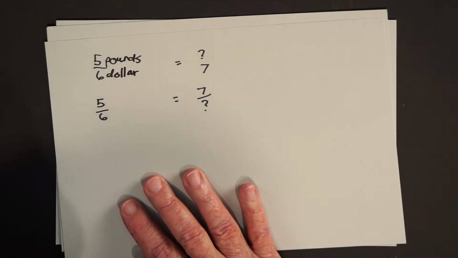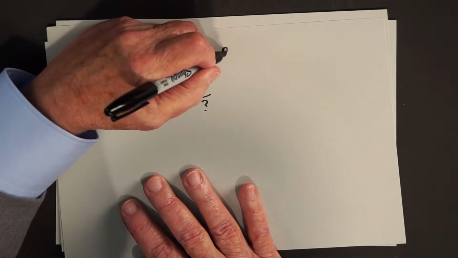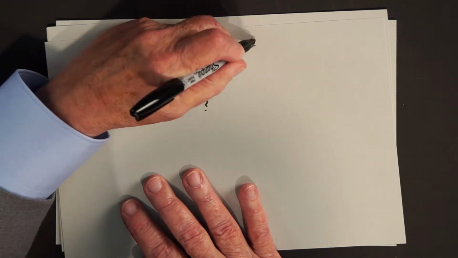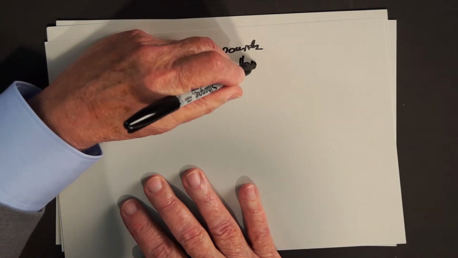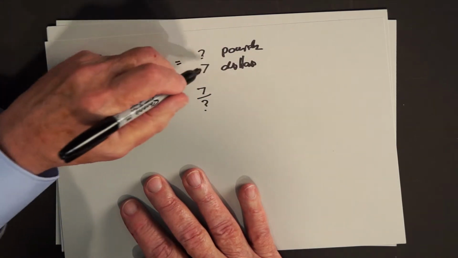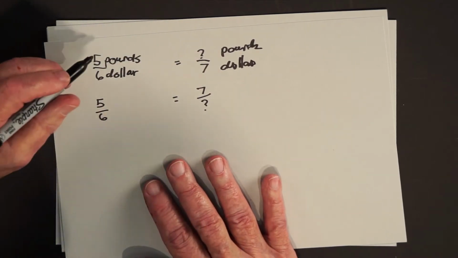And then we said because the 5 is modifying pounds, the question mark has to be modifying pounds. Now, I want to show you in terms of the adjective noun theme why this was the case.